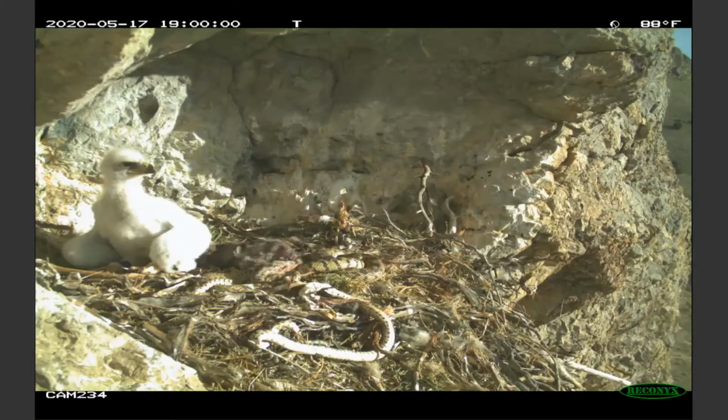And this, to me, is the red flag. This is why I use eagles as environmental indicators. What's going on in the environment that might cause an otherwise healthy-looking chick to die? And as we get into my research here in a second, we did take blood samples from this bird, and we'll hopefully have some understanding of the mortality here pretty soon.